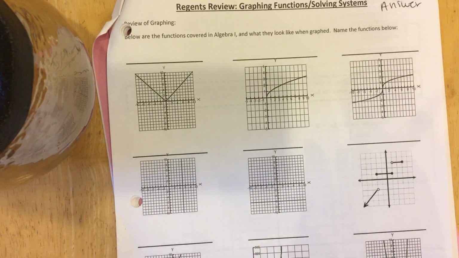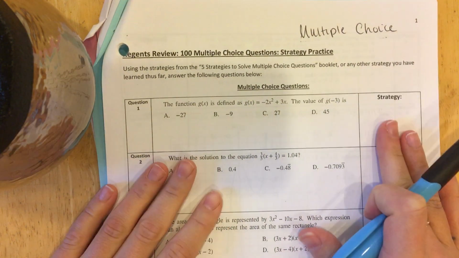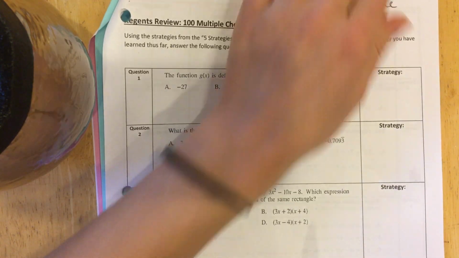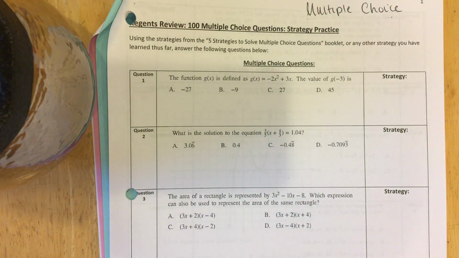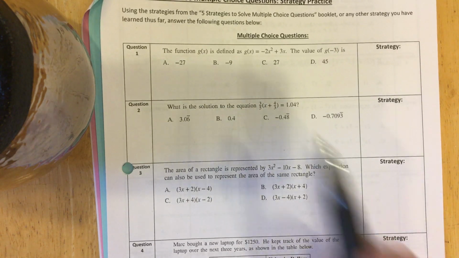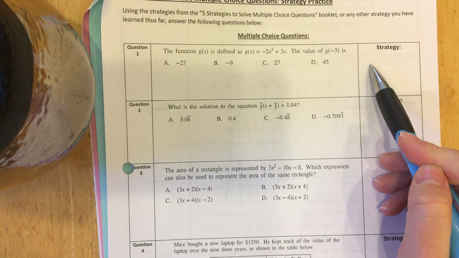All right, so let's start with the multiple choice packet. Make sure you have your calculator with you. If you do not have your graphing calculator, or if it's out of batteries and you don't have any at home, you can download the Desmos app. I believe you can just Google graphing calculator and it will bring you to that. Okay, so multiple choice questions. We're going to answer these and then talk about the strategy behind them.